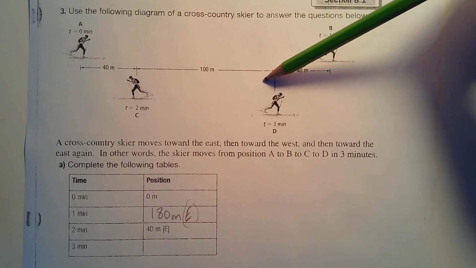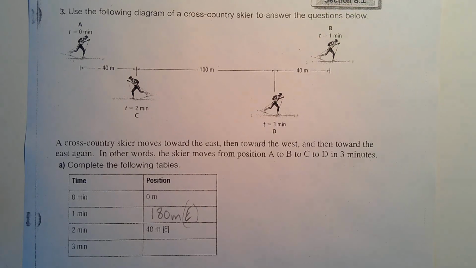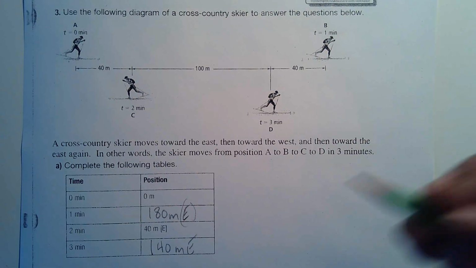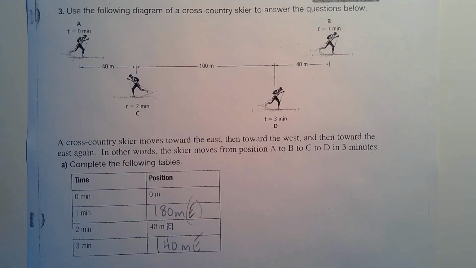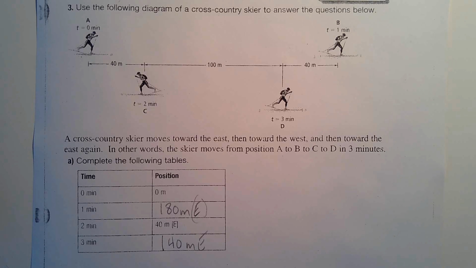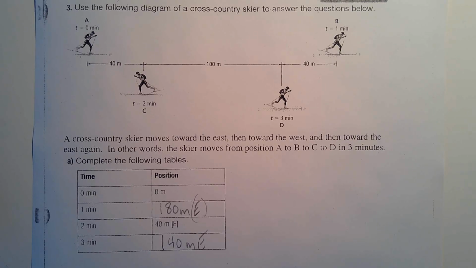At time 3 minutes, we're at 40 plus 100, so we're 140 meters east. So again, position simply looks at that specific time frame, where are you? We don't care about what you're doing in between. We just care about what is your position at that time.